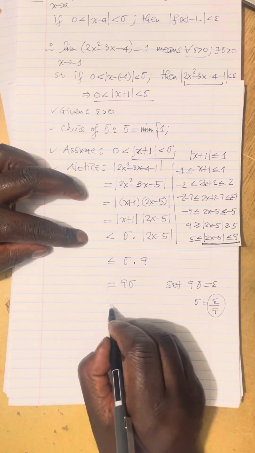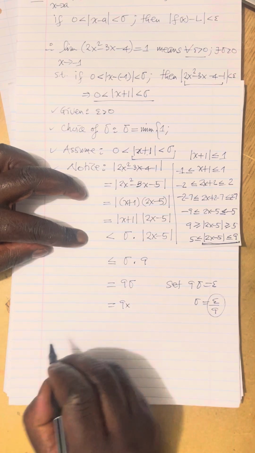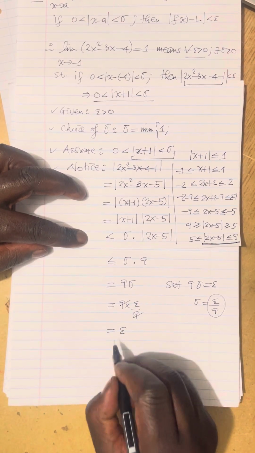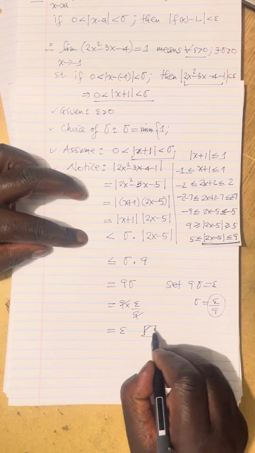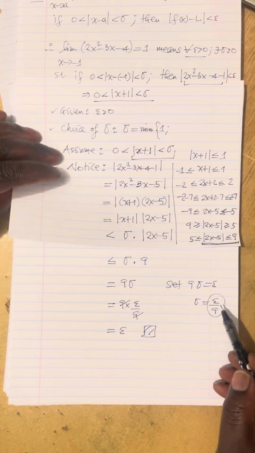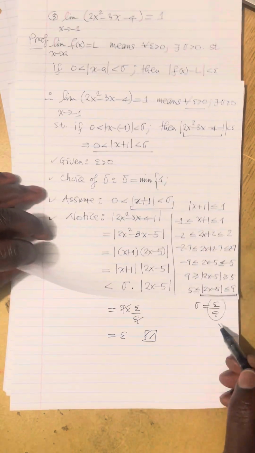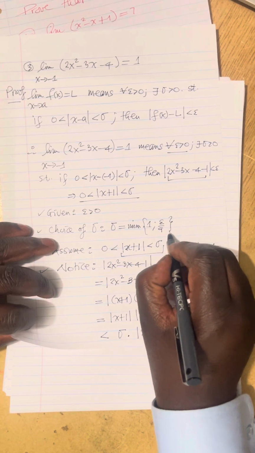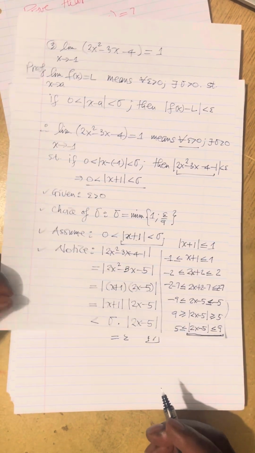Bringing it here, you have 9 times epsilon over 9, and the 9s cancel, and your answer is epsilon. That should be the end of the proof, but remember, we have to say that we must choose the minimum between 1 and epsilon over 9. That will be our choice of delta.